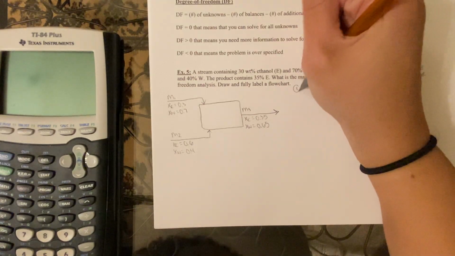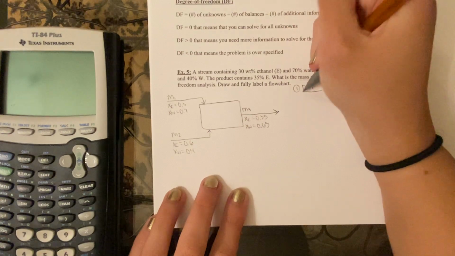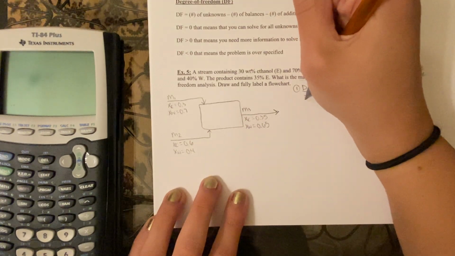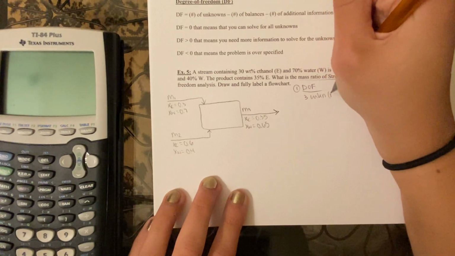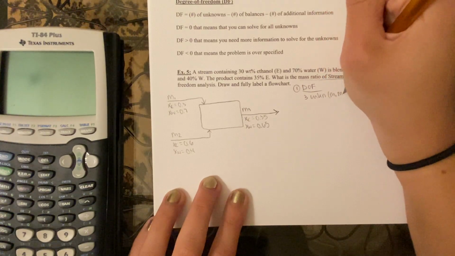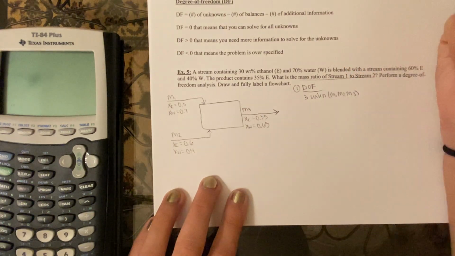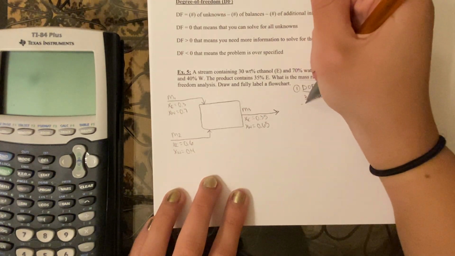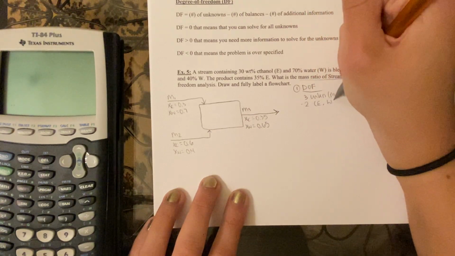So let's do our first DOF, and we know that we have 3 unknowns, which are M1, M2, and M3. And we have 2 balances, which are on the ethanol and the water.